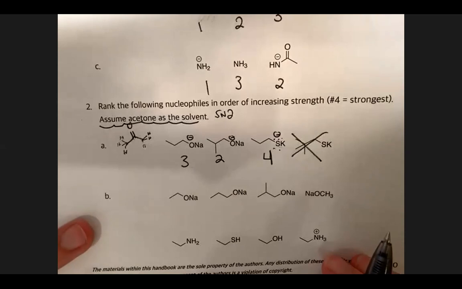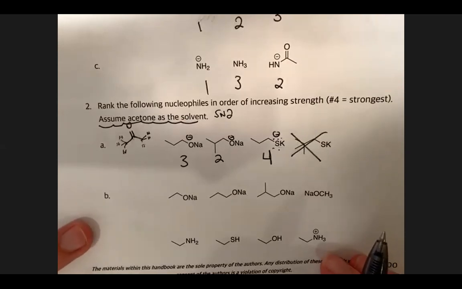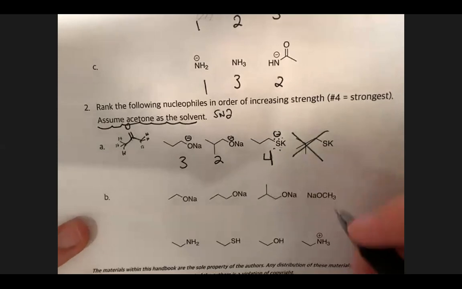So for this guy, same thing. They're all oxygen, so we have to think about that. And then clearly all we have to consider is sterics. So this one is the smallest, then this one, then this one, then that one. That was that easy.